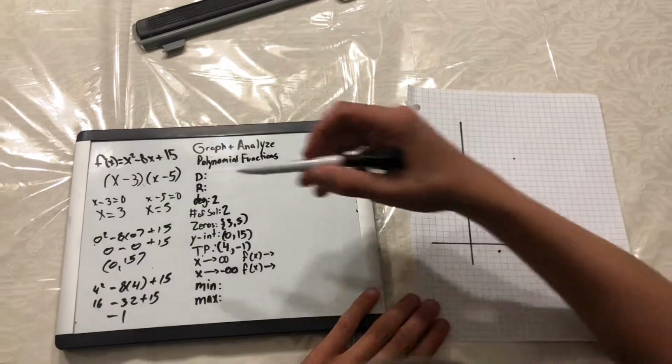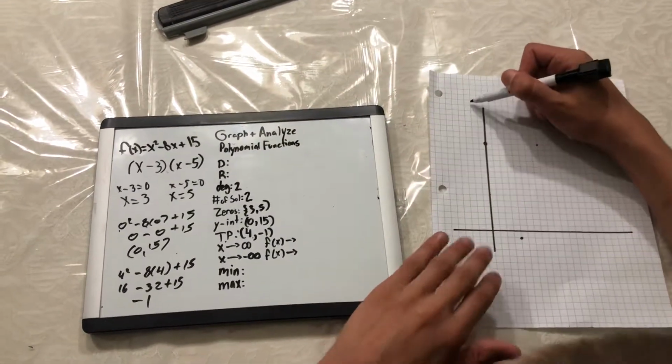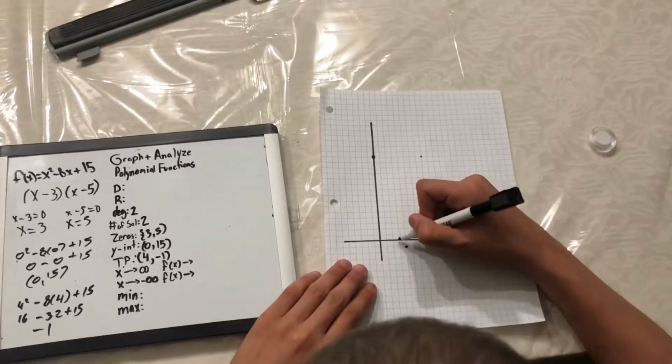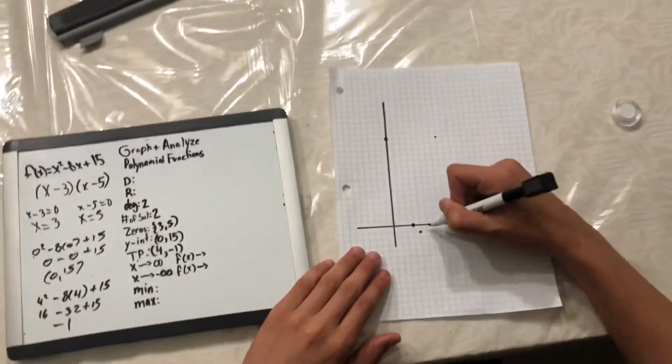So we then graph this parabola with our zeros at 3 and 5.